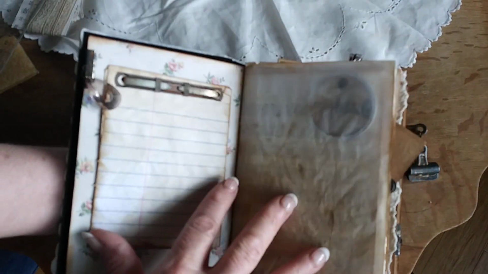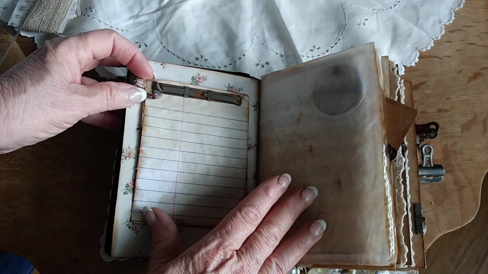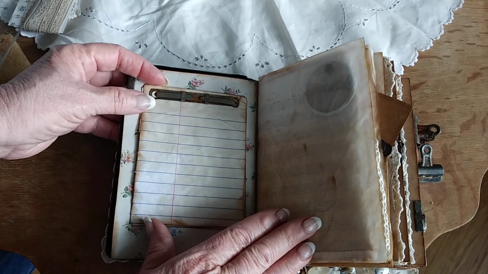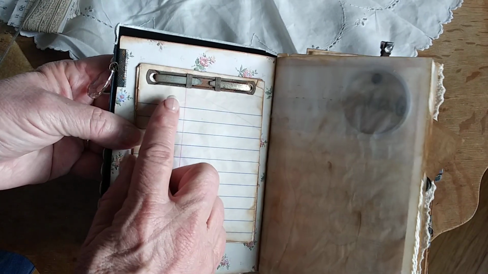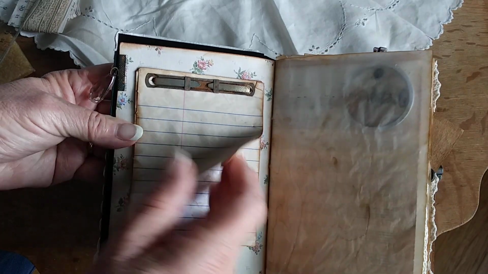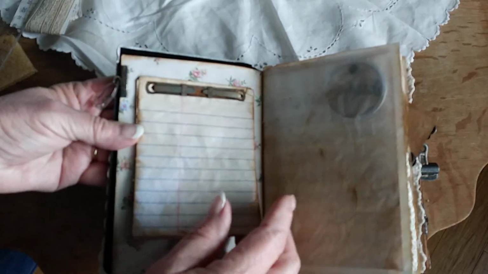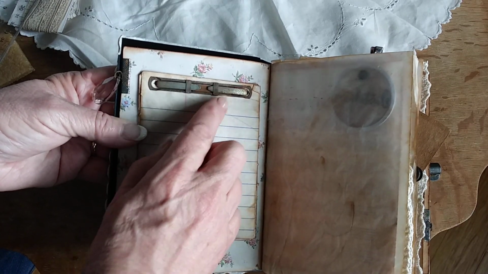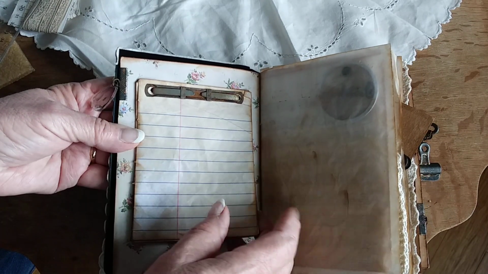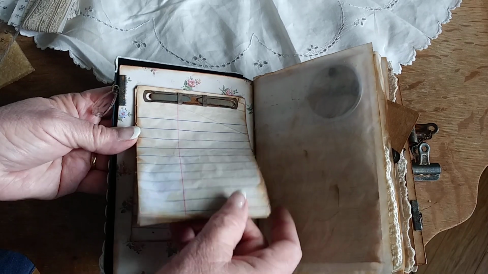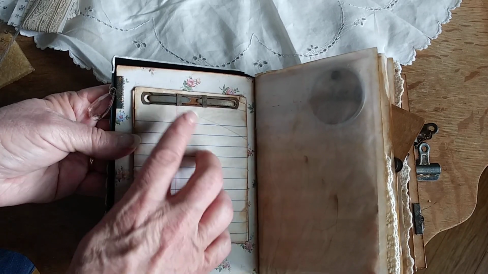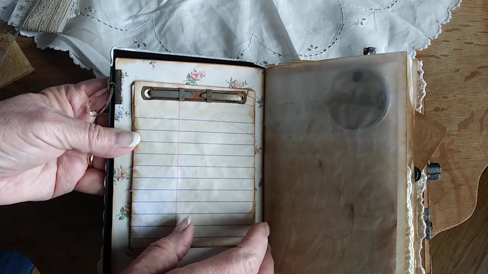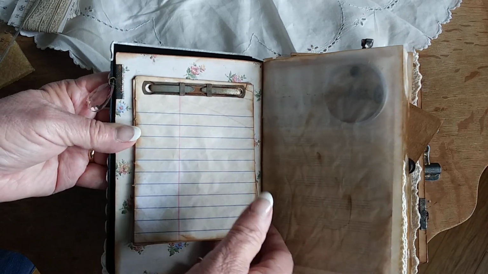And then another one of my signature items is what I call rusted metal prong fasteners. And it's just a way to add pages. The beauty of it is you could open this up and remove these pages or add more pages to it. You could take these pages out, do something different. So this gives you a lot of freedom, so I like that. I sell those in my shop.